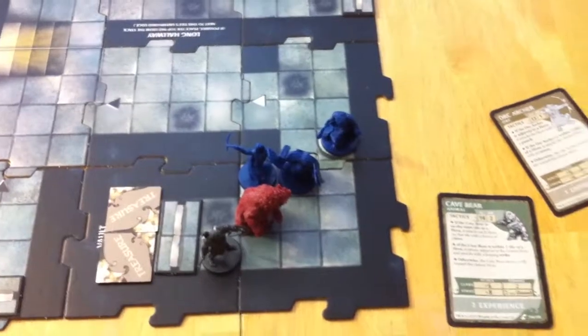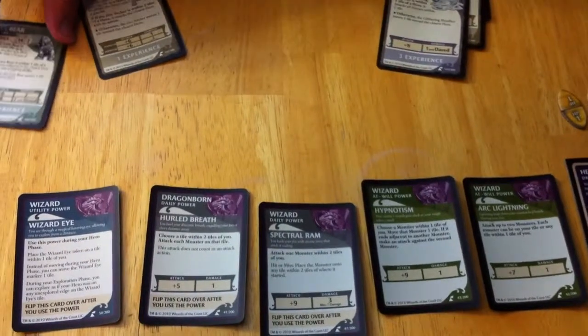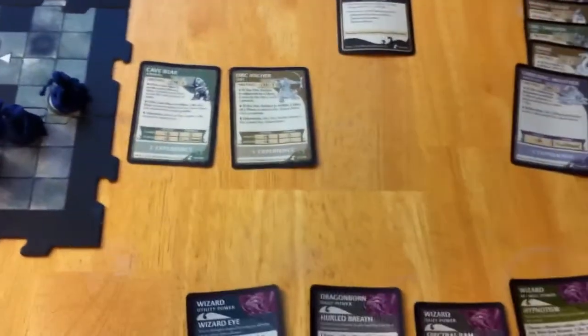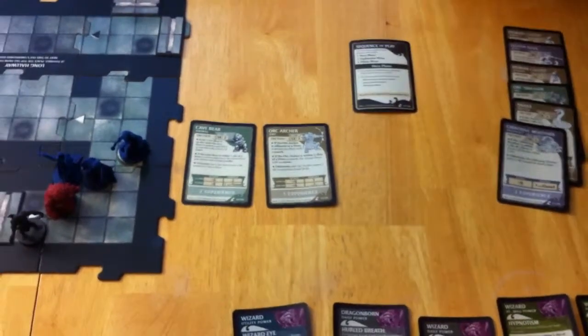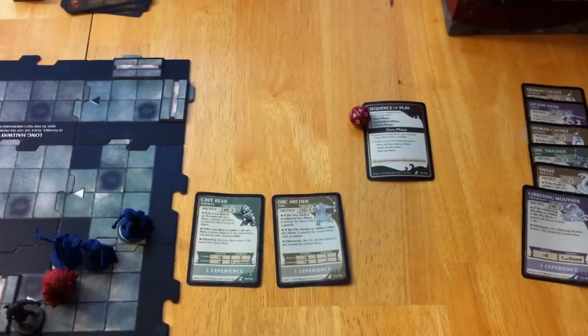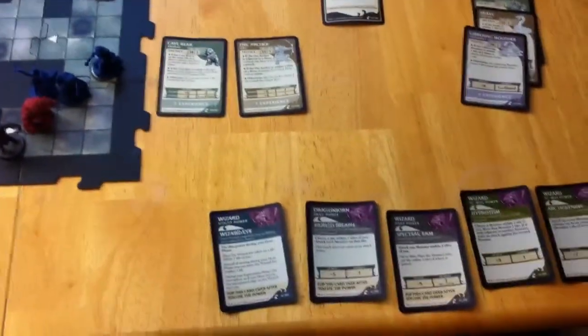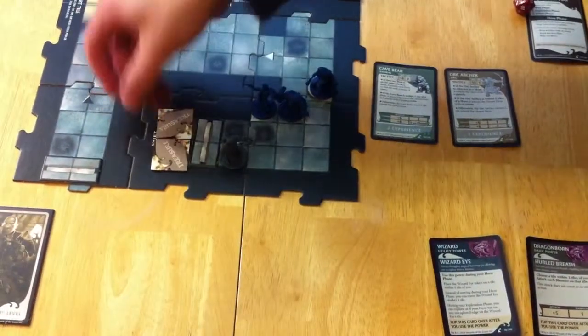And I'm going to roll. I need 9 plus something to get over the bear. The bear is 14, so I need 9 plus 5. No, I need more than 14, so I need 9 plus 6. Here we go. 11. So, I hit the bear with a Spectral Ram, which technically hit him so hard he went flying. And he's dead.